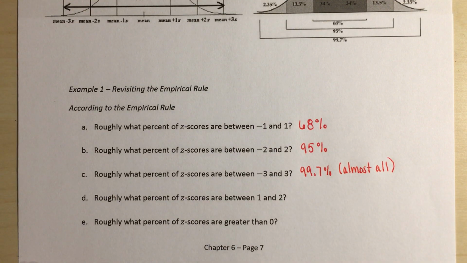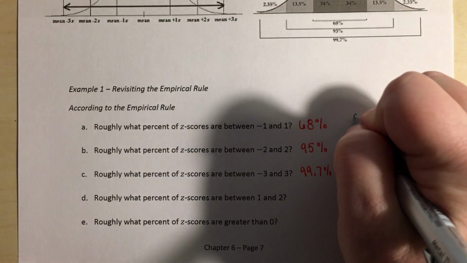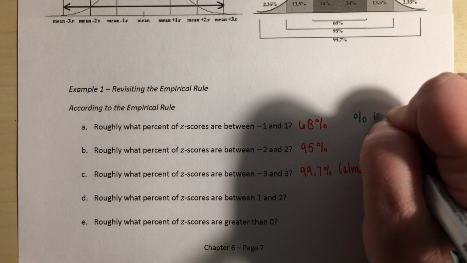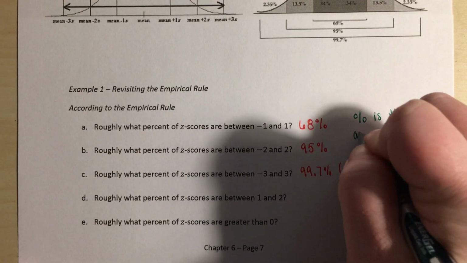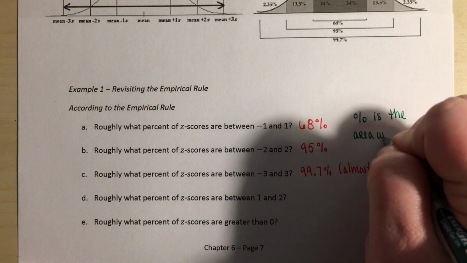Right, so now to connect this to where we started, we're thinking about continuous probability distributions. And when we're thinking about continuous probability distributions, again, we're thinking about area under a curve. This percent that we're looking at is the area under the curve.